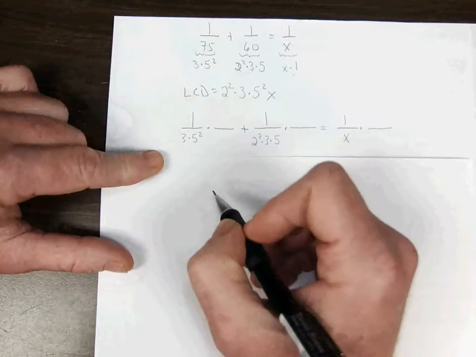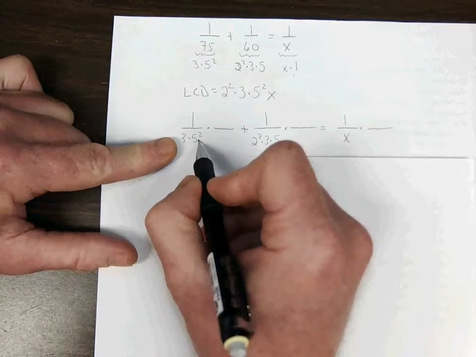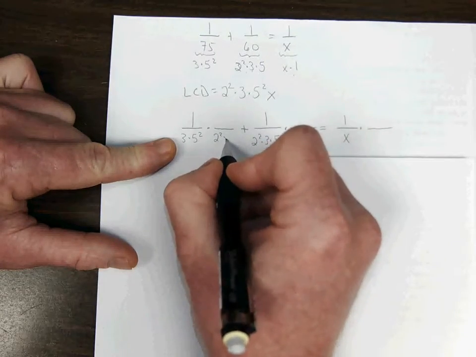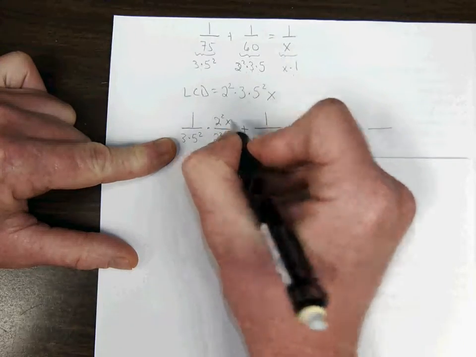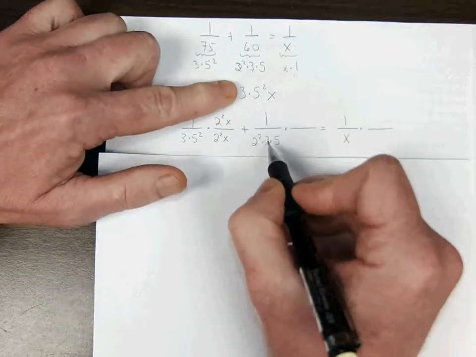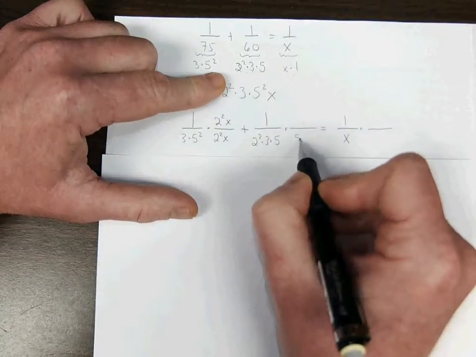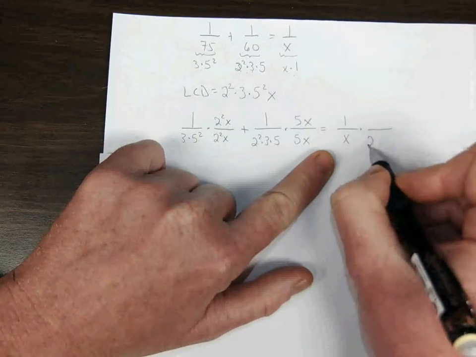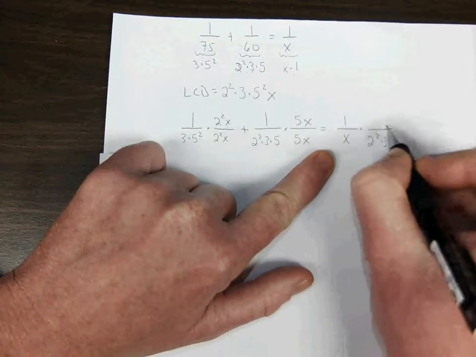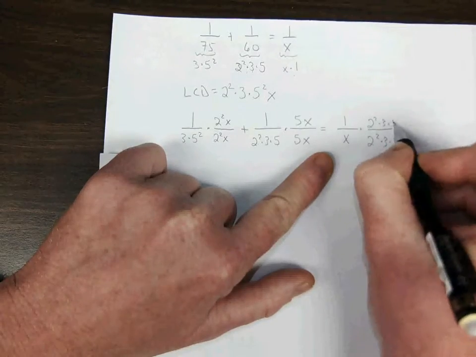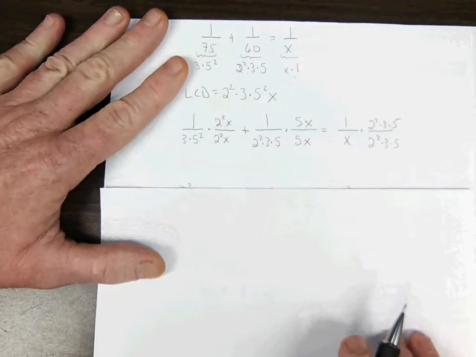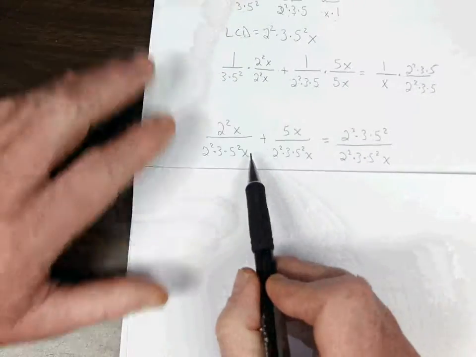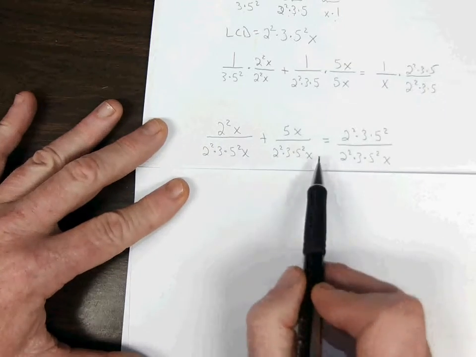Now we need to convert everything to have the LCD. I have 3 times 5 squared here, so I need a 2 squared and an x. Then here I have 2 squared times 3 times 5, so I'm missing a 5 and an x. And then here I only have x, so I need to put all those numbers in. Then I can combine all of it and do all these multiplies here. Remember, don't reduce or we'll lose our common denominator.